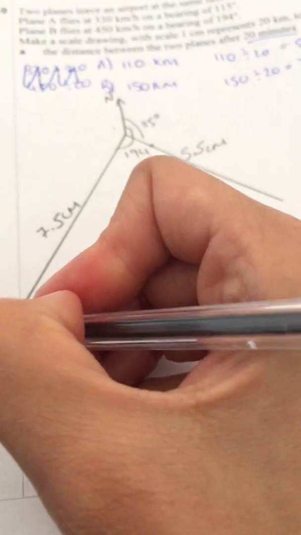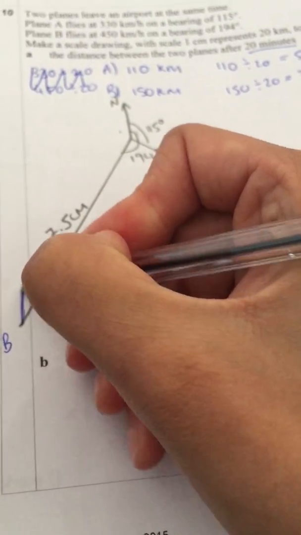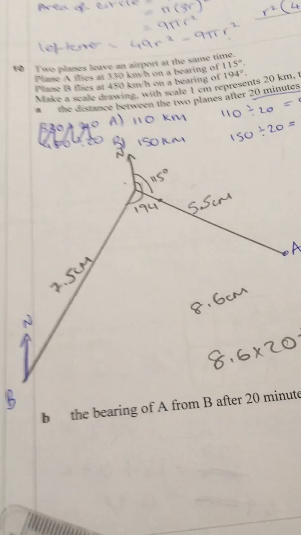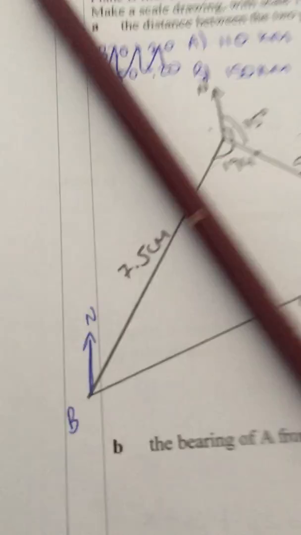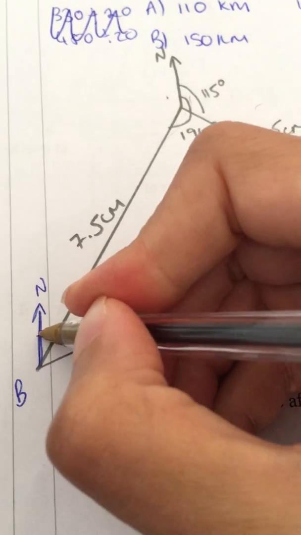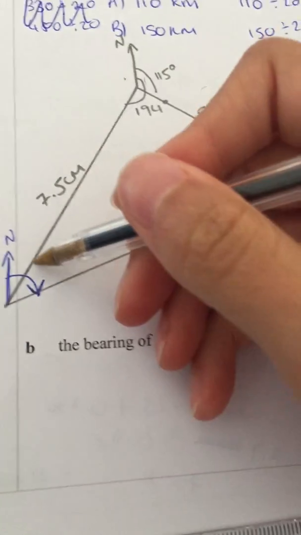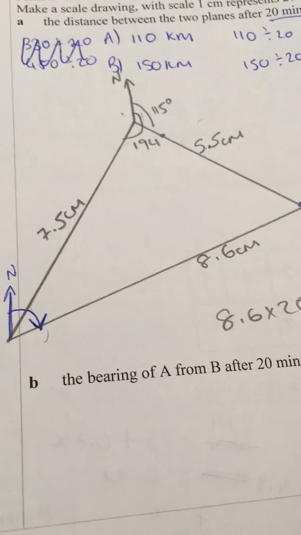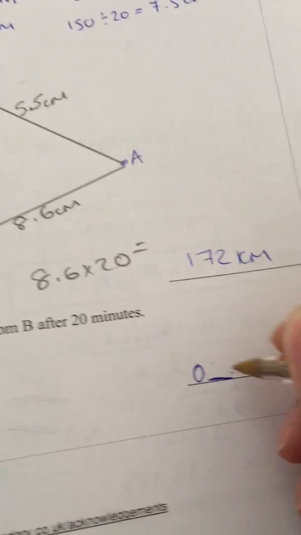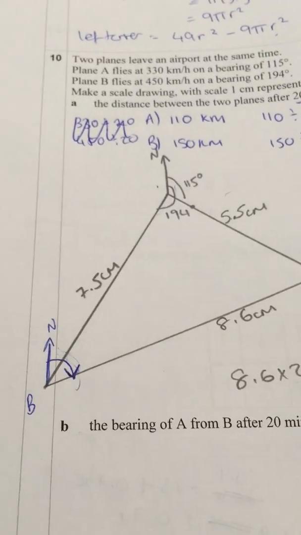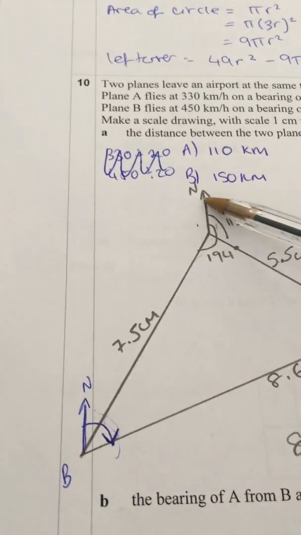Then the bearing of A from B. So you're starting at B because this is where plane B is. You put in your north line and A is over here now. We draw the line. Okay, so I've drawn that line and I'm measuring this angle here. Again, I don't have my protractor with me, but I can see it's less than 180, so this bearing should be 3 figures, so 0, and then whatever I've measured that angle to be.